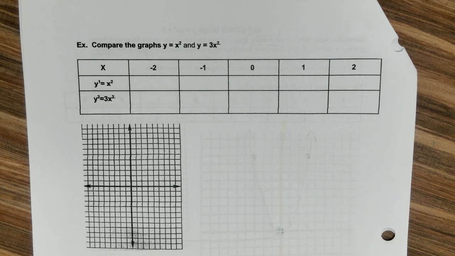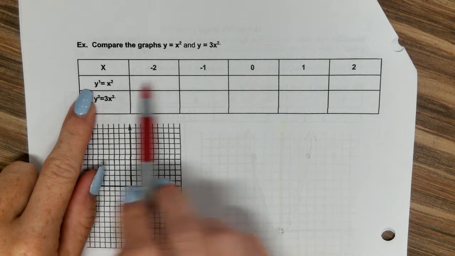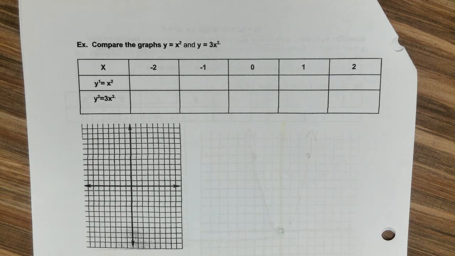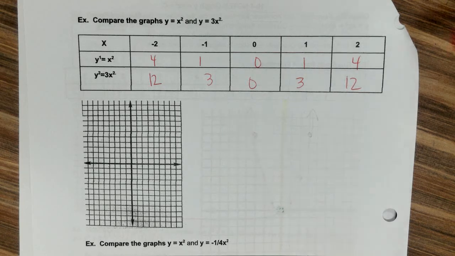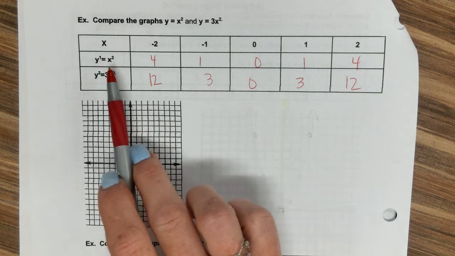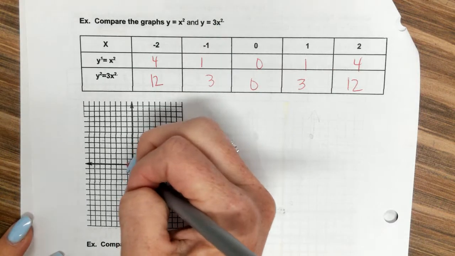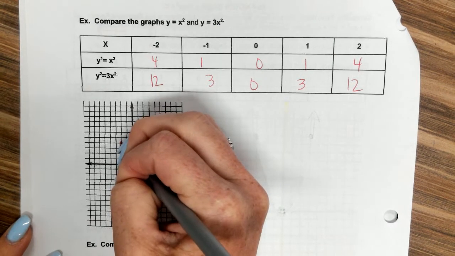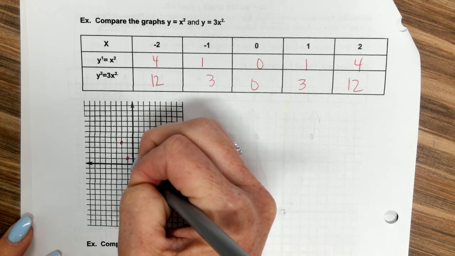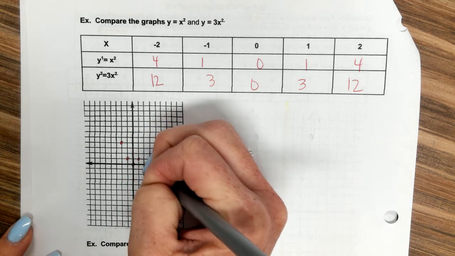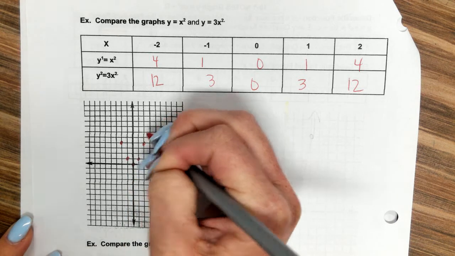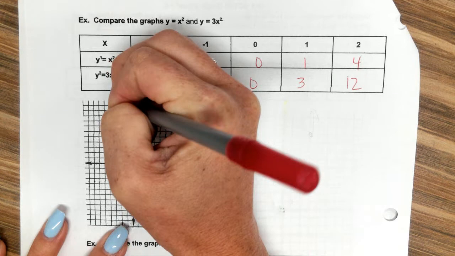Now we're going to compare graphs. Okay? So first you need to fill in your table for these. So go ahead and put them in your calculator and fill them in. All right, so you should have filled in your tables, yes? All right, so now if you were to graph the parent function, do it in one color and do the other one in another. So the parent function looks like this, and of course it would just keep going.